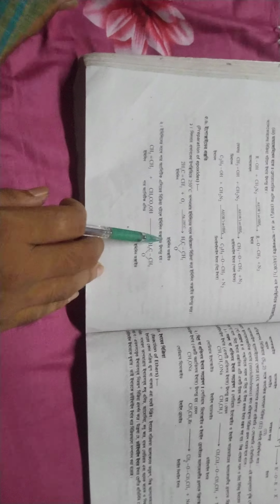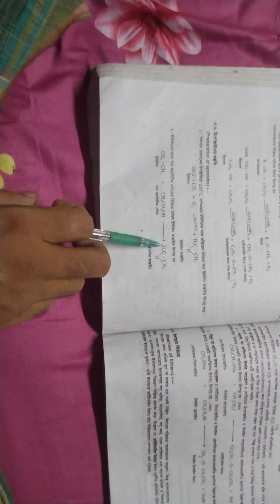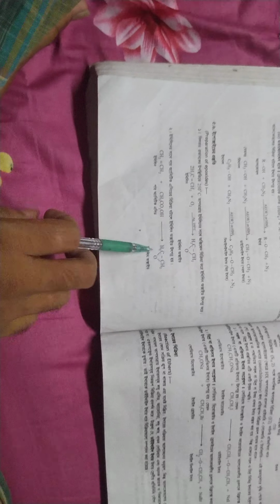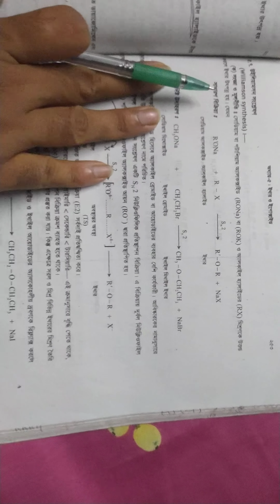Ethylene plus oxygen, silver, 250 degrees Celsius heat, and then we find ethylene oxide. This is the symbol of ethylene oxide. And number 2, ethylene plus peracetic acid, and then we find ethylene oxide, and this is the symbol of ethylene oxide. And the next part is Williamson synthesis.